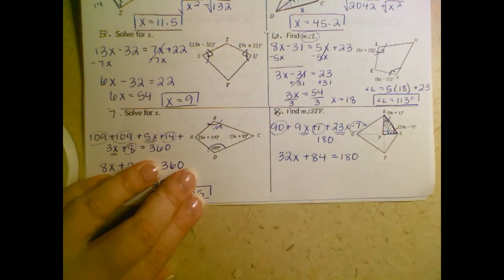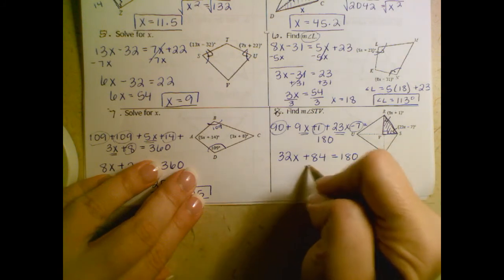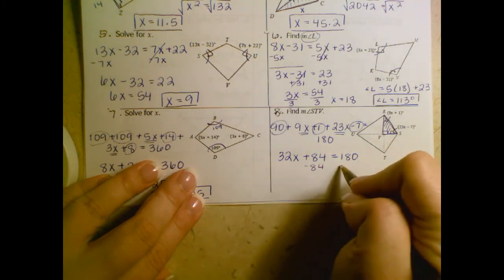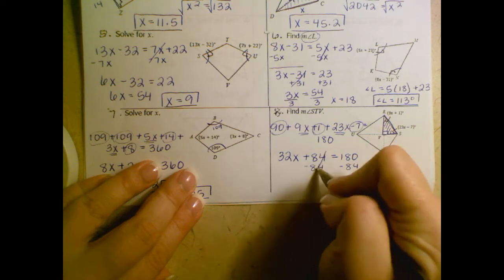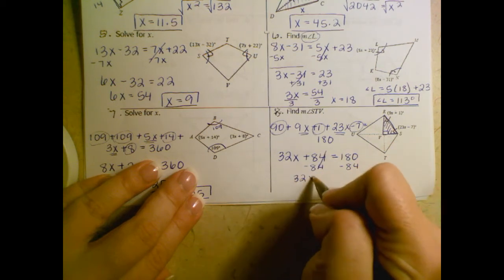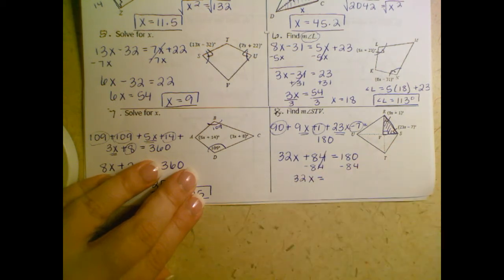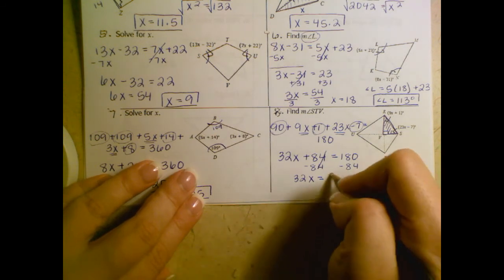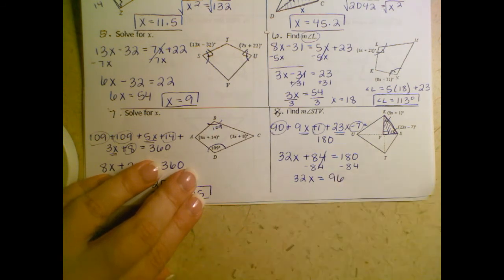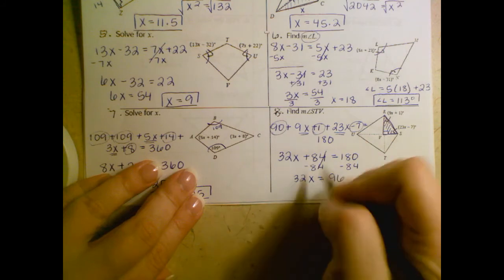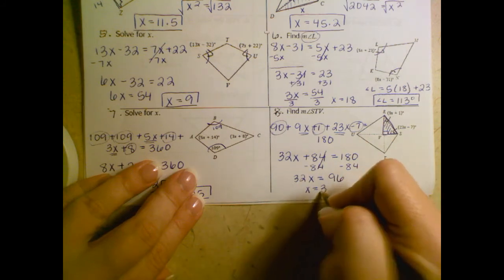Put it equal to 180. Subtract your 84. Equals 96. And then you divide. So I get x equals 3.